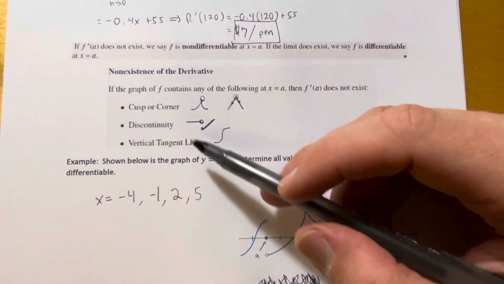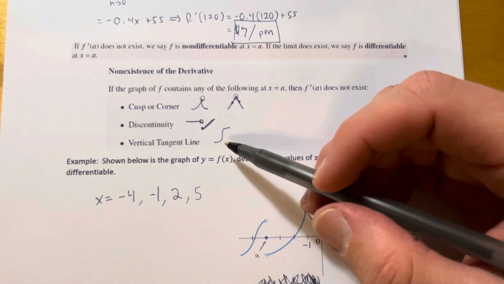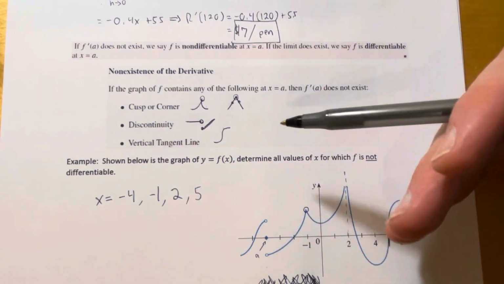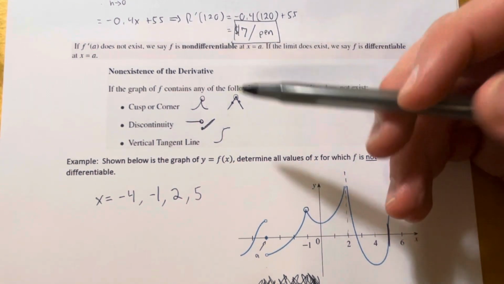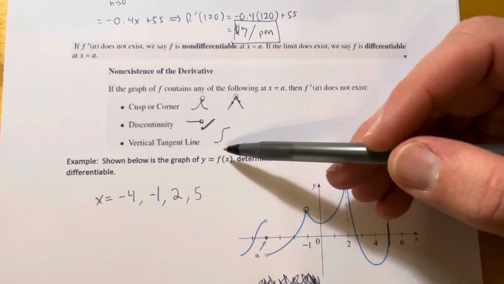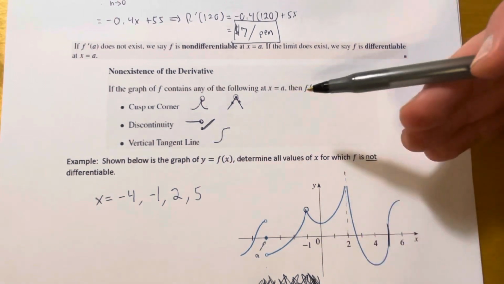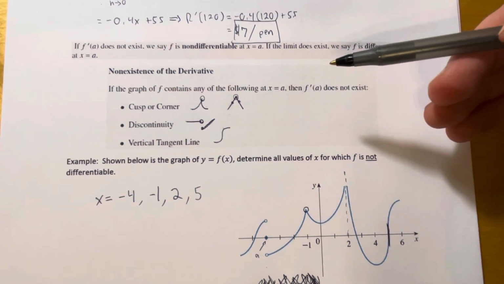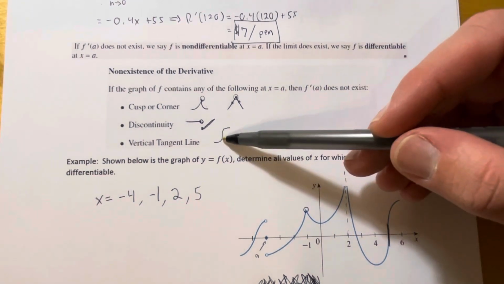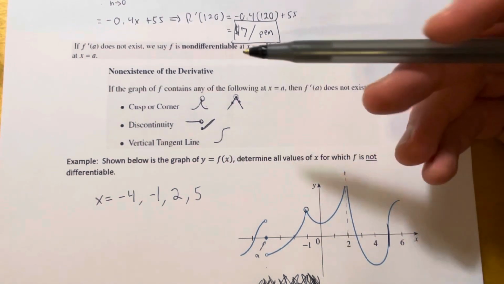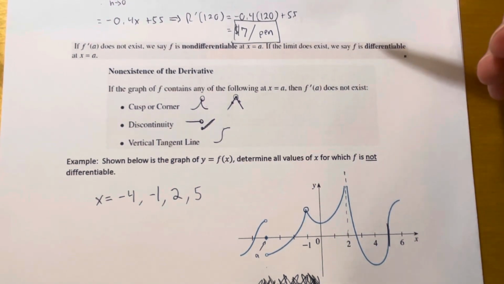Okay? And then finally, the vertical tangent line. Remember, when we talk about slopes of lines in algebra, we say that vertical lines have undefined slope. Well, if the slope is undefined, that also means the derivative is undefined there, because that's what the derivative is. It's the slope of the tangent line there. So in all of these cases, we have non-differentiability.